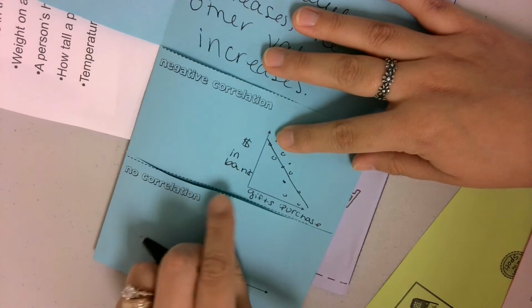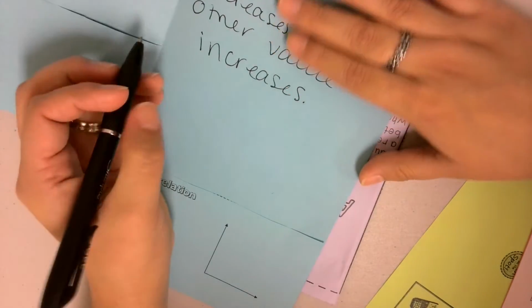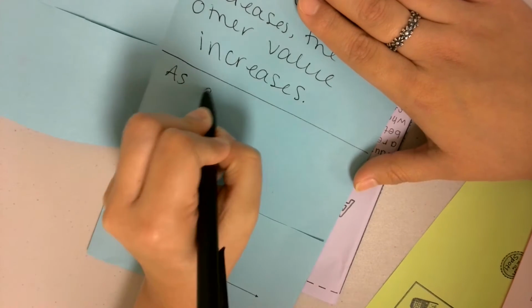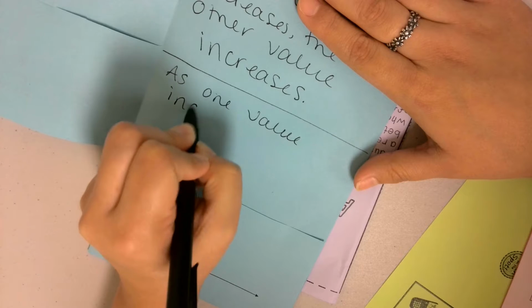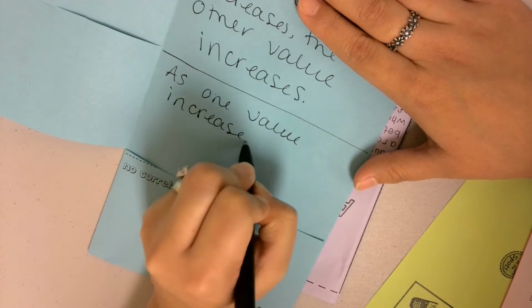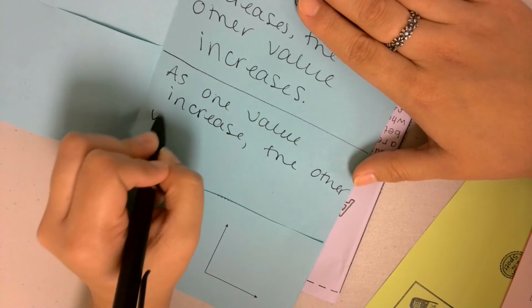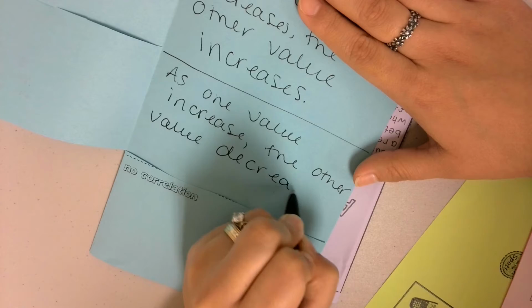So for example, the more gifts you buy, the less money in your bank account. So our definition of this would be as one value increases, the other value decreases. So one goes up, one goes down.